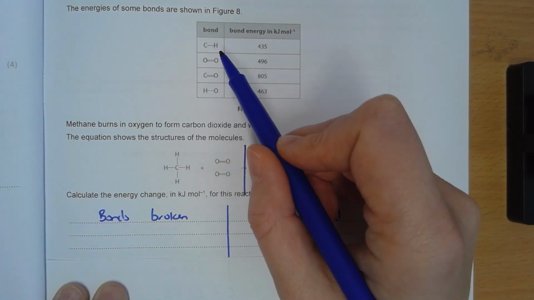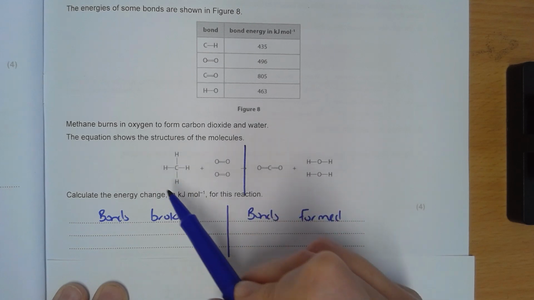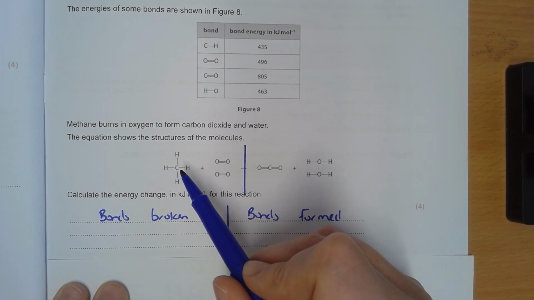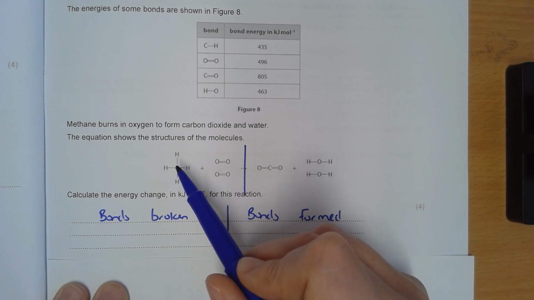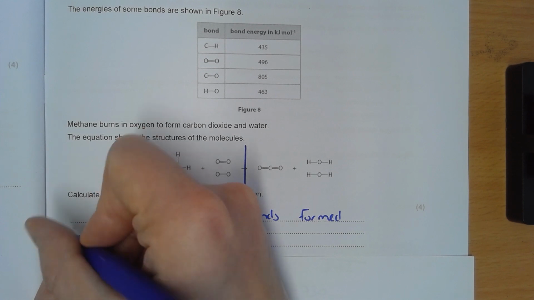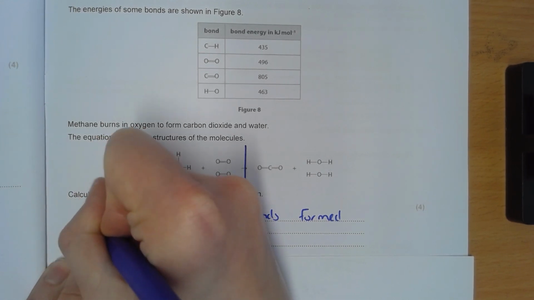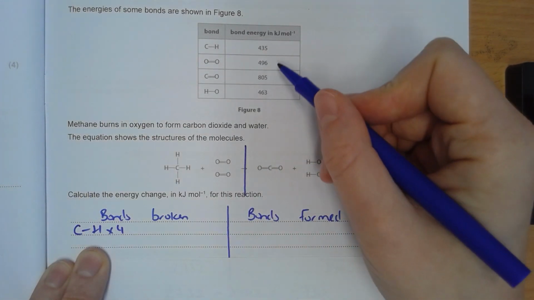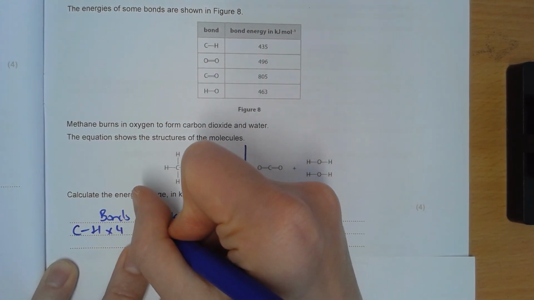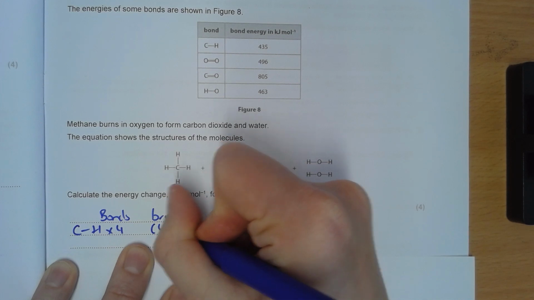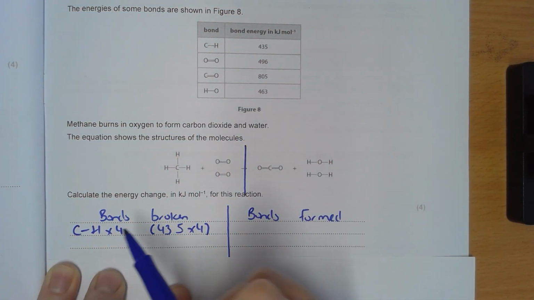The first bond here is C-H. Do I have a C-H bond that needs to be broken? The answer is yes, I do. How many of those C-H bonds do I have? I've got 1, 2, 3, 4. I've got 4 C-H bonds, so I'm going to write down C-H times 4. The energy required to break a C-H bond is 435, so I'm going to write 435, then times it by 4 because I've got 4 of those bonds to break.